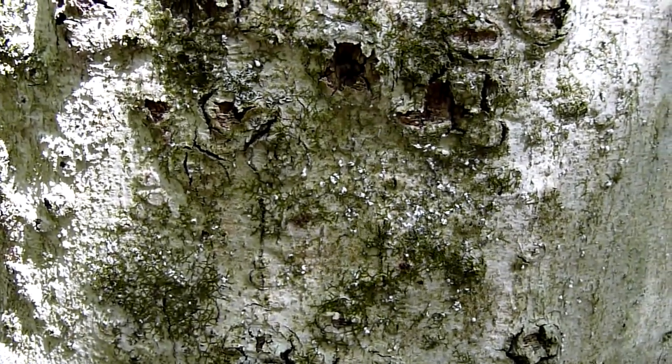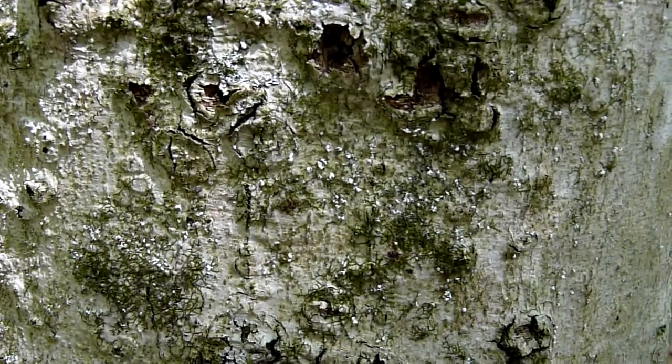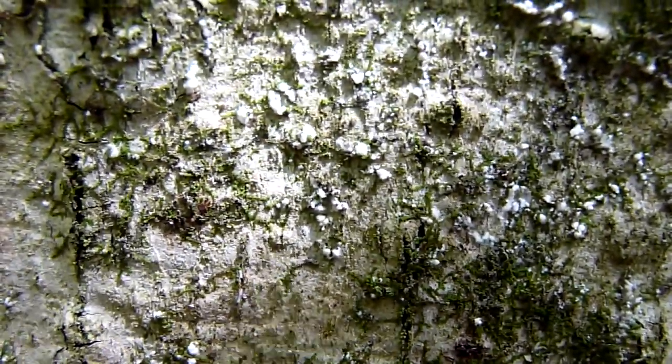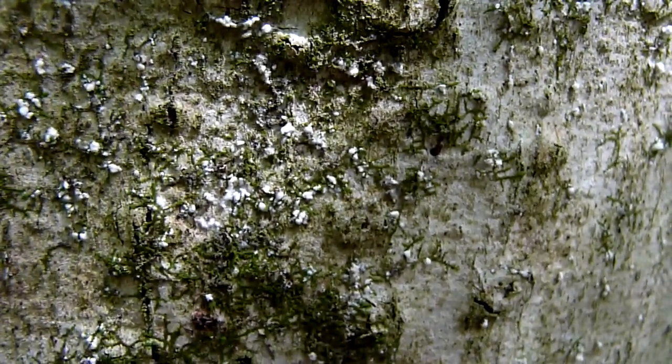Here's a close-up of the bark of that big beech tree, and you can see all of these little white cottony flecks are where one of those scale insects had attached itself to the bark of the beech tree. And then they have a pointy, piercing mouth part that pierces the thin bark of the beech, gets into the cambium layer, and they suck nutrients from it.